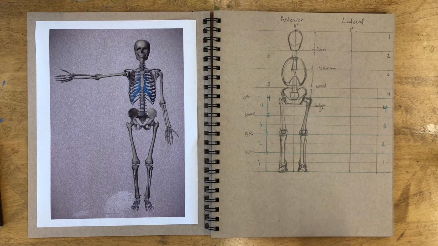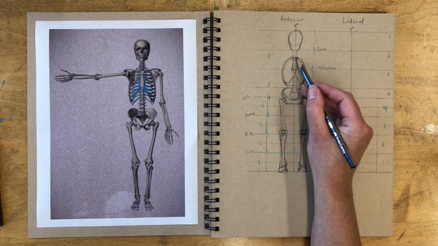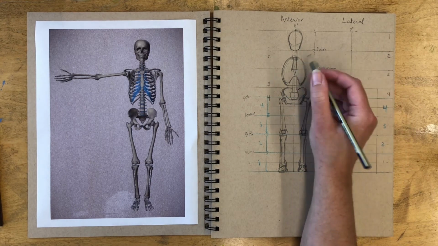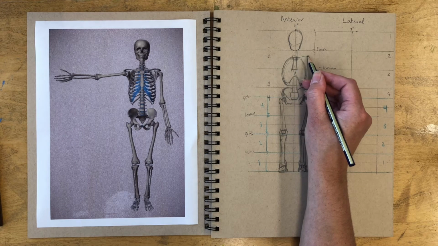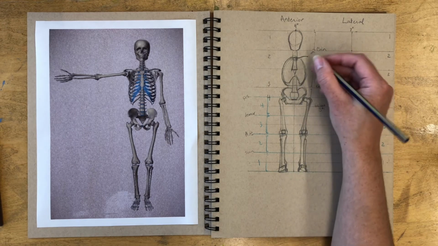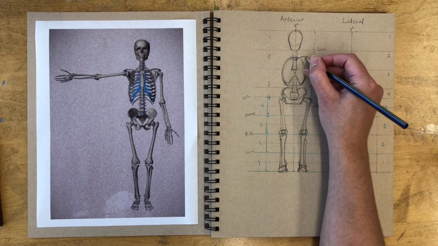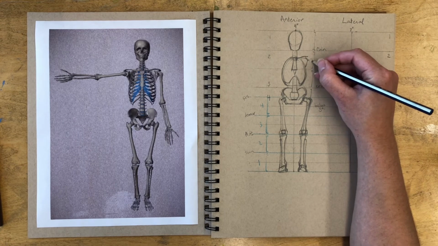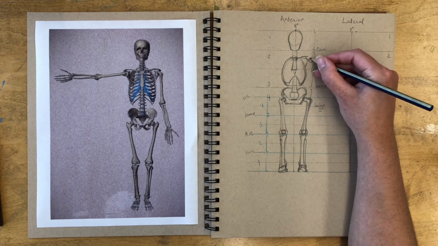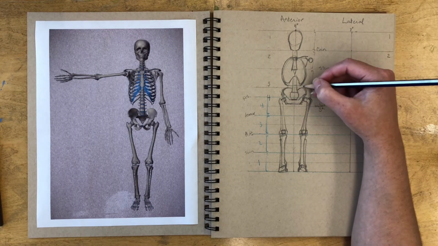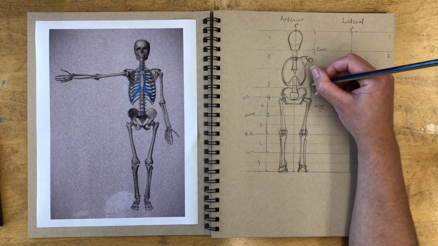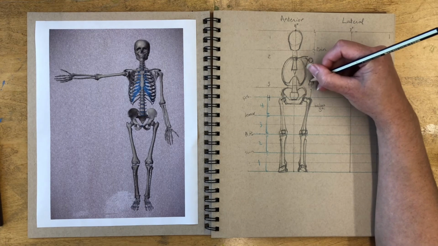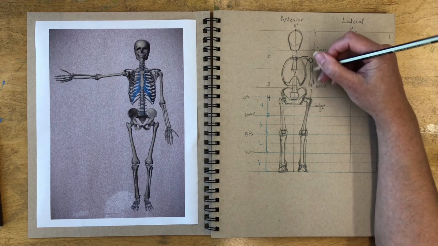Alright, I can include the arm on this, so starting with the top of the sternum, see clavicle coming out at an angle, shoulder blade behind, kind of supporting that shape. The ball of the humerus. And this drops down to just below, so just above the crest of the hip bone.